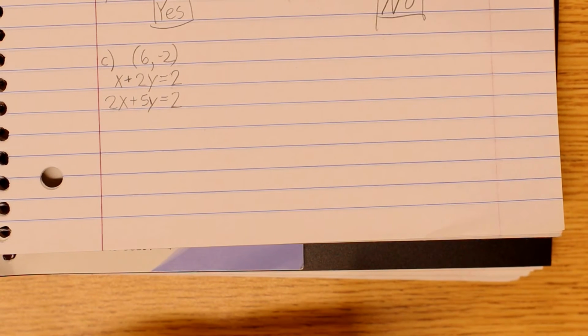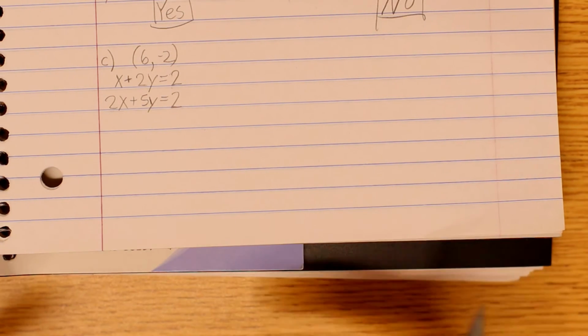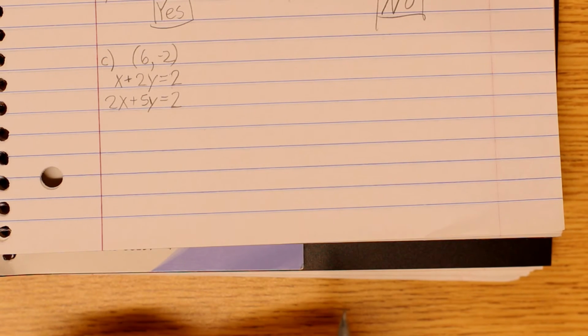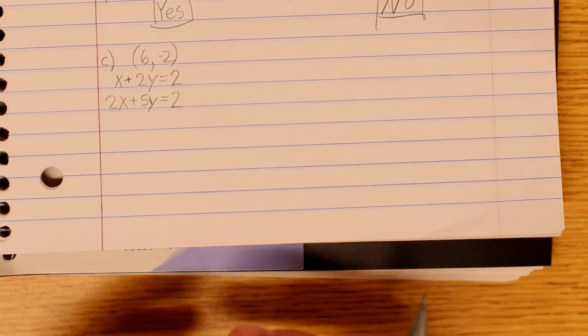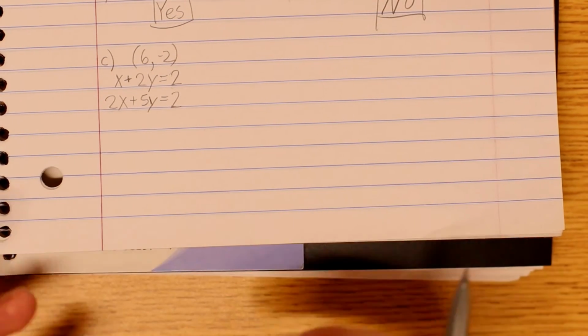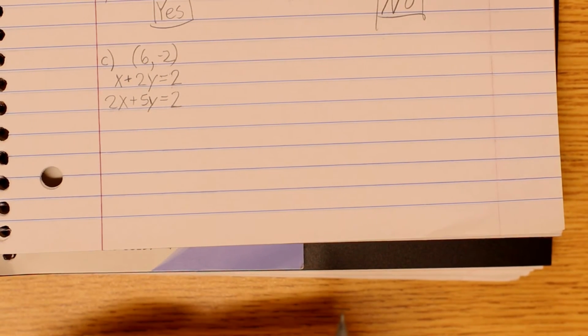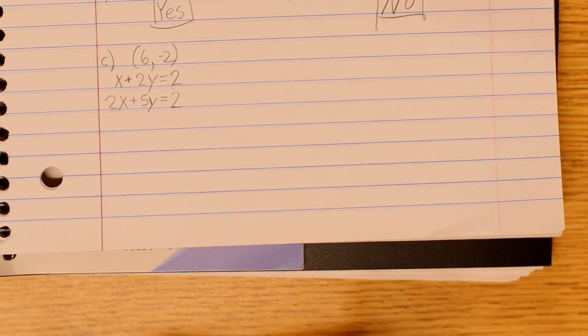Just plug the numbers in, work it out, and you should still have a number equals a number. If those two numbers are equal to each other, then it's a solution for that equation. We do the same thing we did above: work both out to see if the whole system is a solution. In layman's terms, just plug them in and do the math.